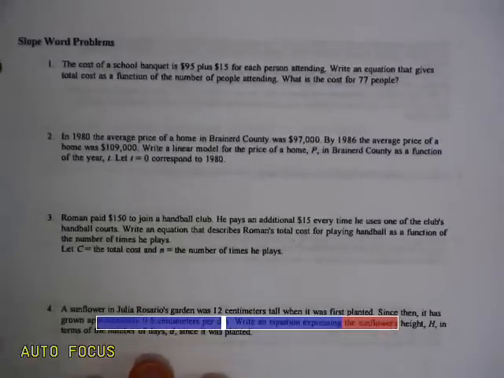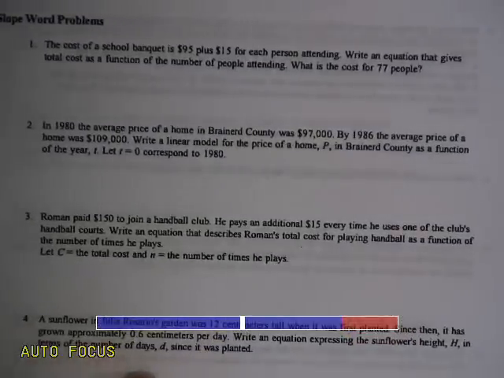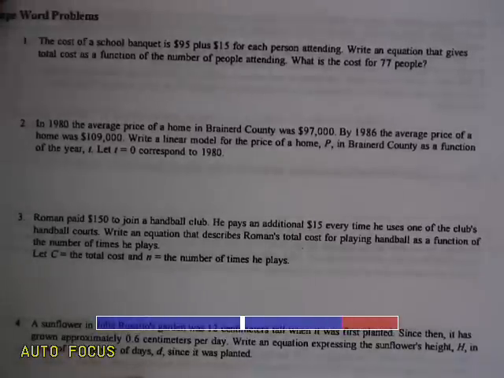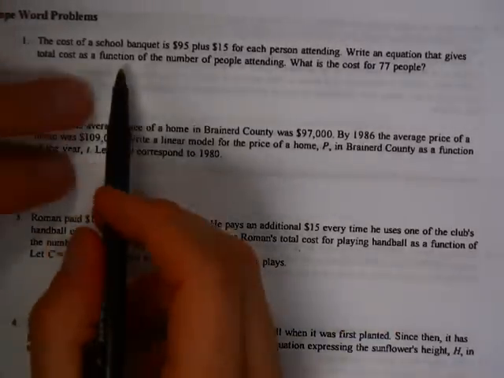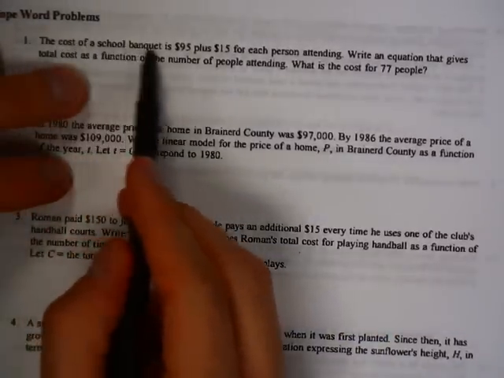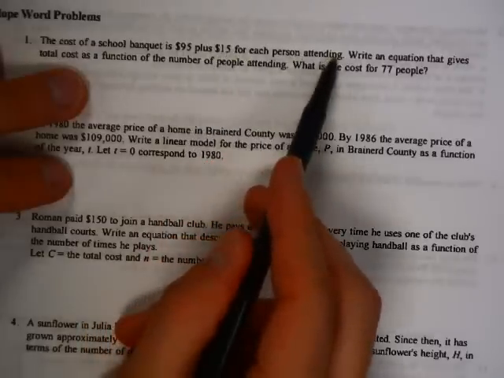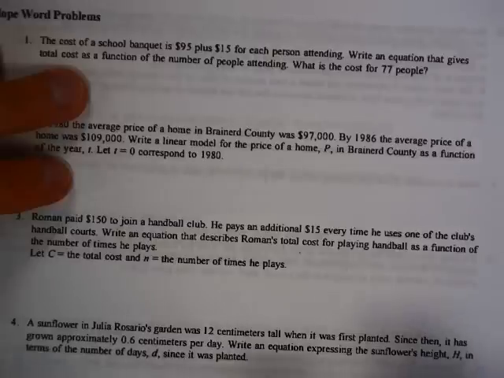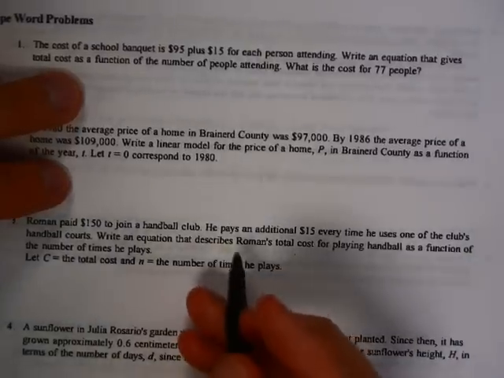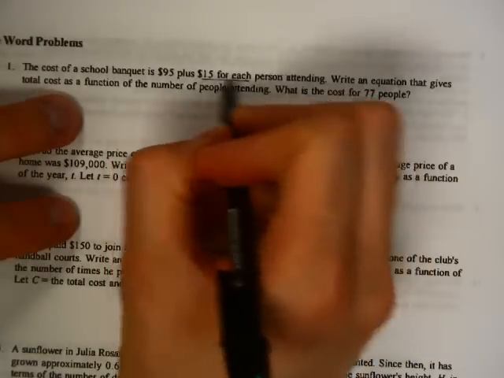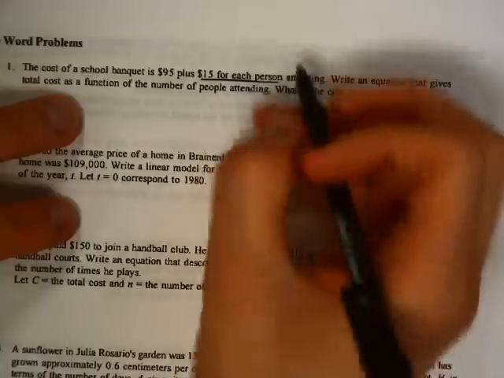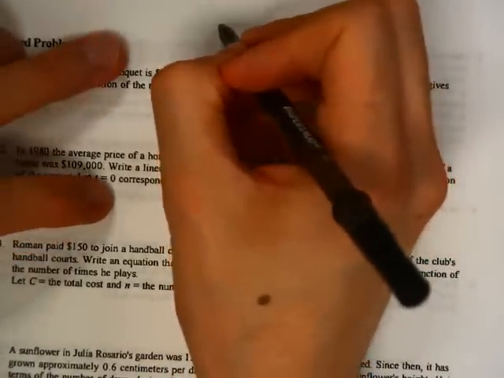Alright, so we're going to go into word problems with linear equations. These word problems look something like this. The cost of a school banquet is $95 plus $15 for each person attending. Now, we've been doing word problems in class, and I have mentioned this before, but I will mention this again. $15 for each person. There are some key words here that you need to keep track of.